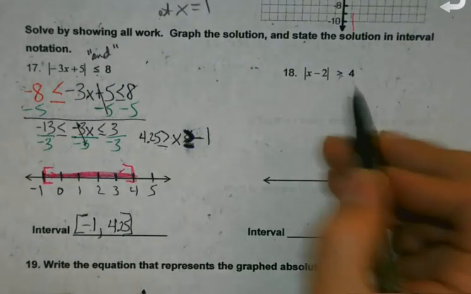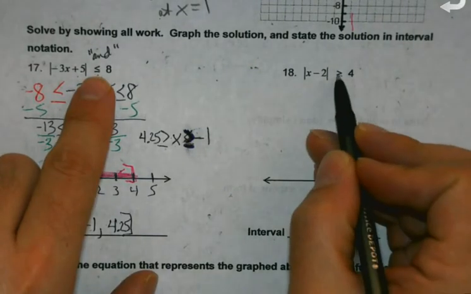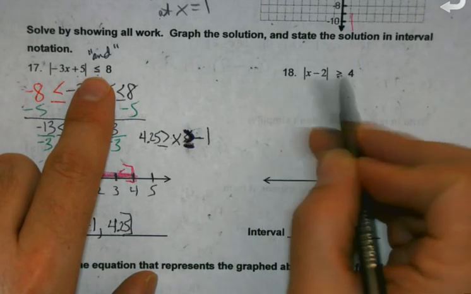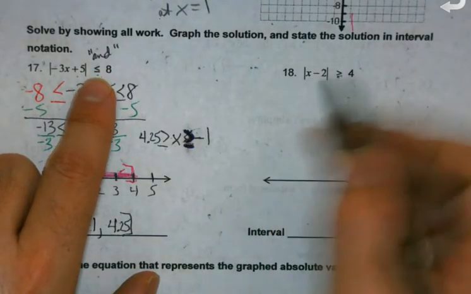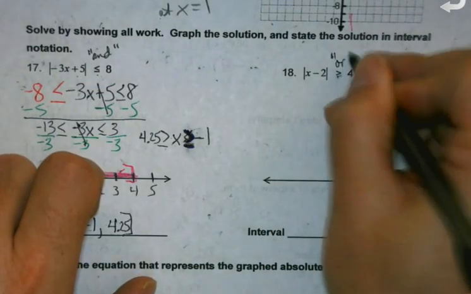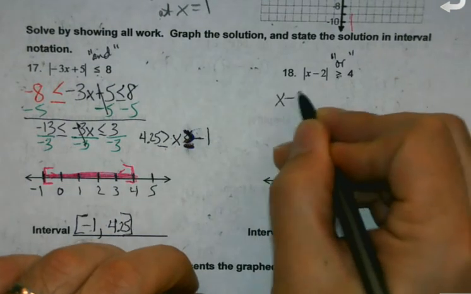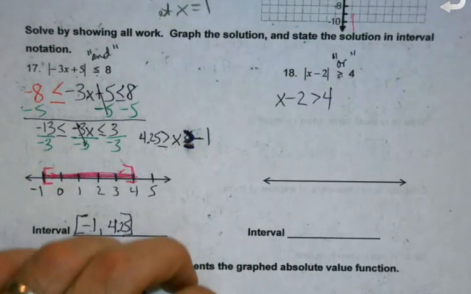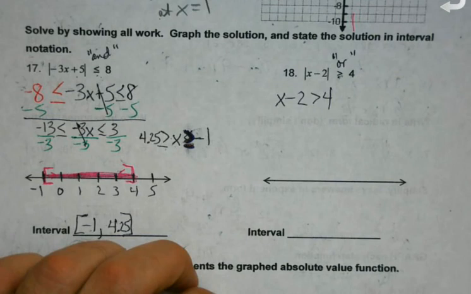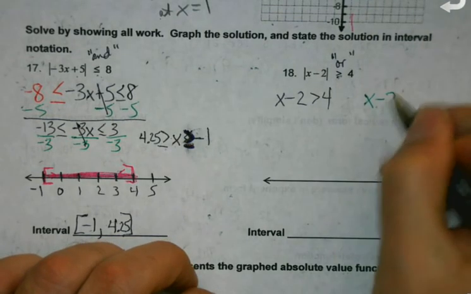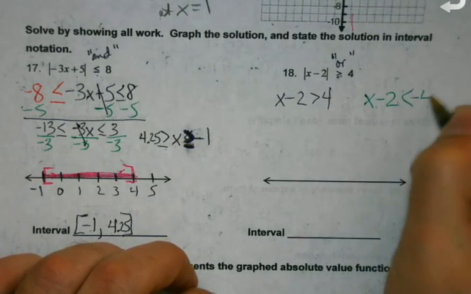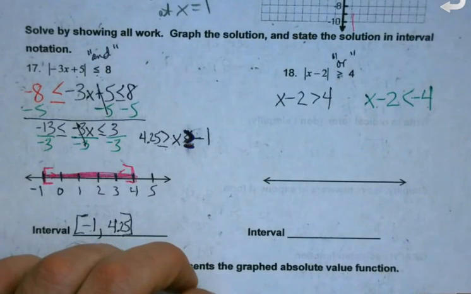The second one, notice, now the arrow is greater than, my absolute value instead of less than. That's an or statement. Or statements we typically do break up. We leave the first one alone, and then the second one, we flip the arrow and change the sign.